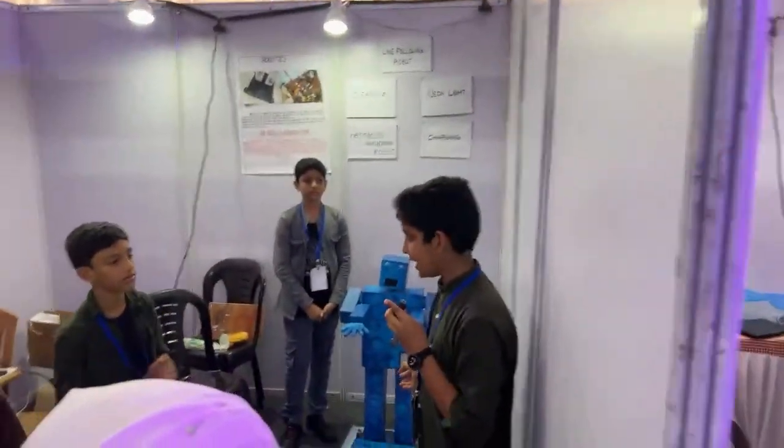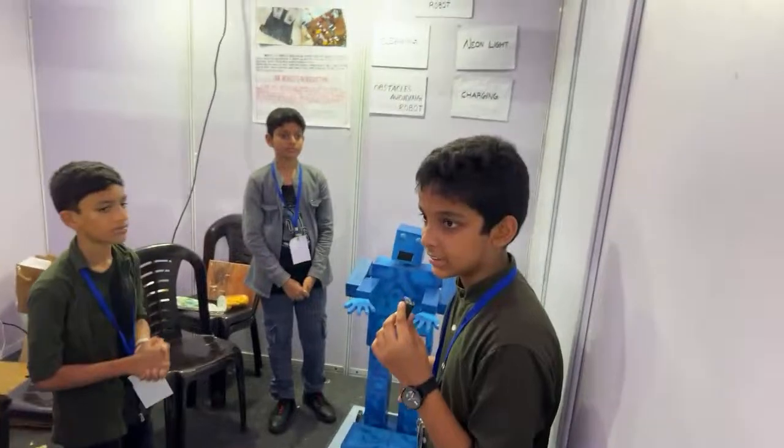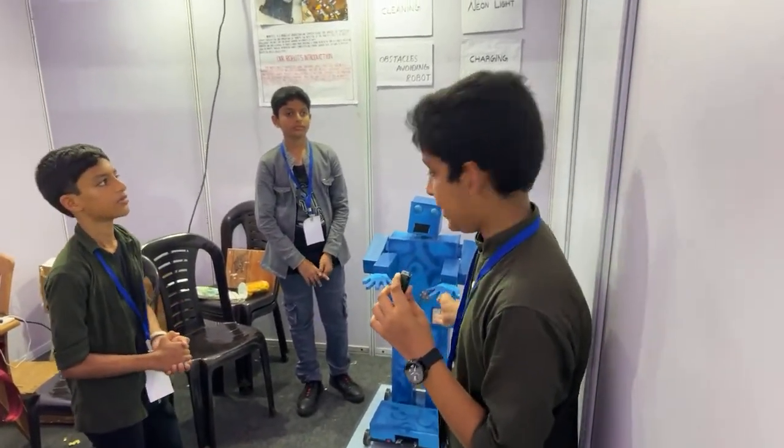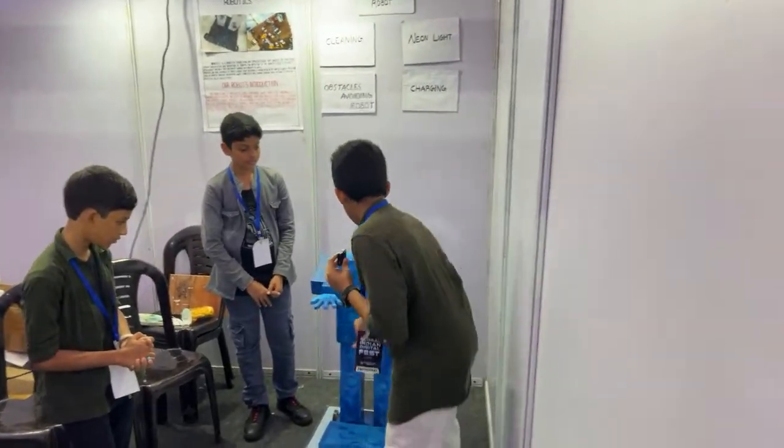At a time, it can charge mobile phones or other accessories. And it has a small clock, we can set an alarm in it, and a small storage space.